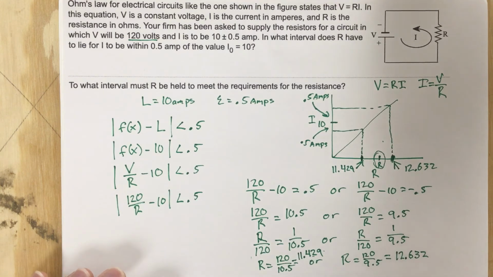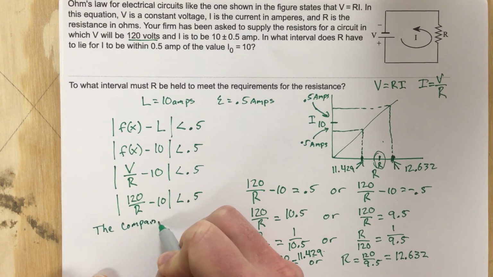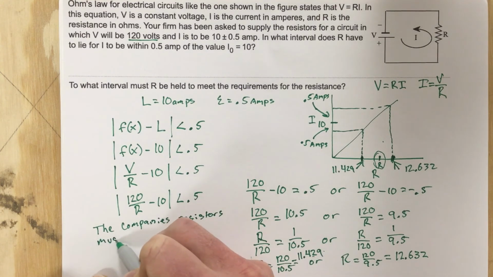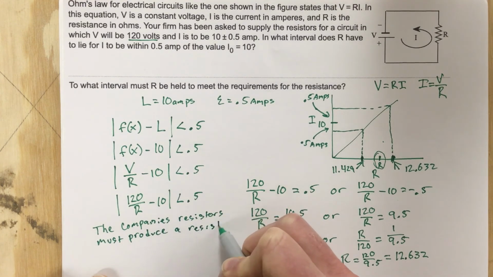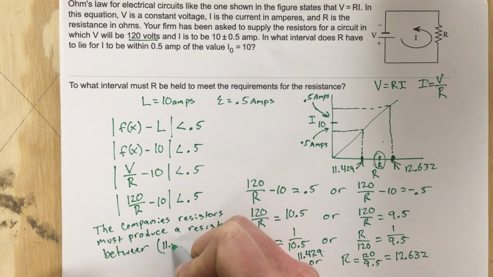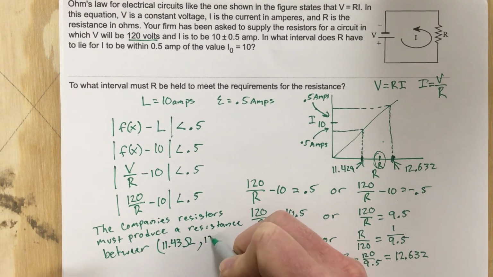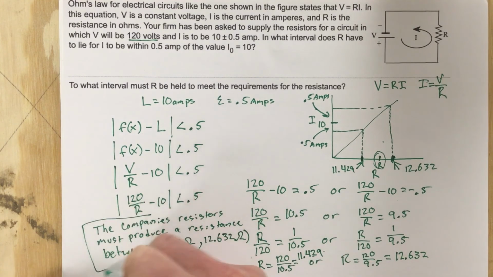So what does that mean about the company's resistors? The company's resistors must produce a resistance between 11.43 ohms and 12.632 ohms. And that's the answer to the problem.